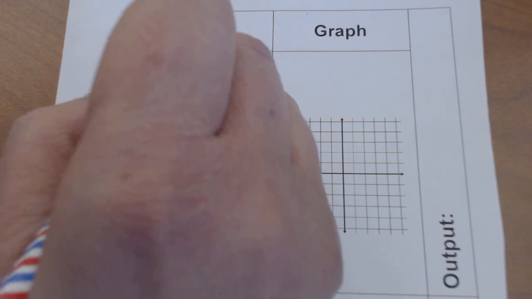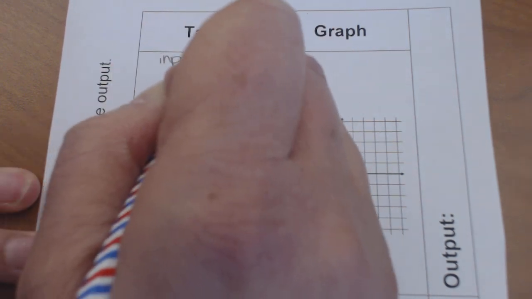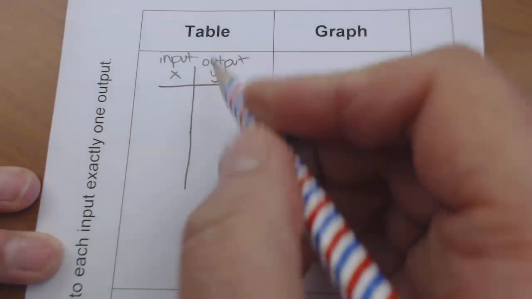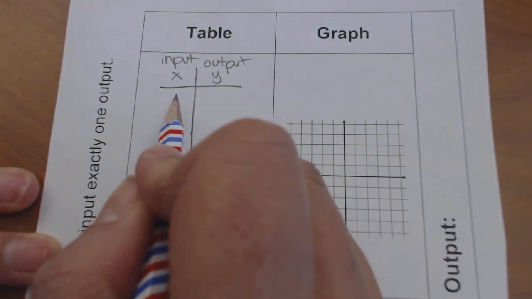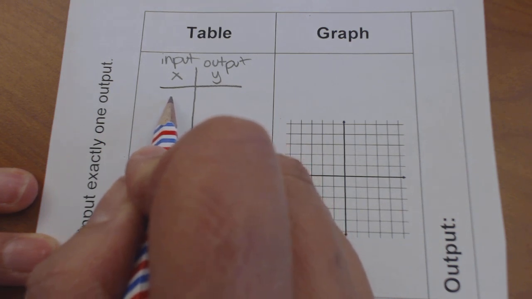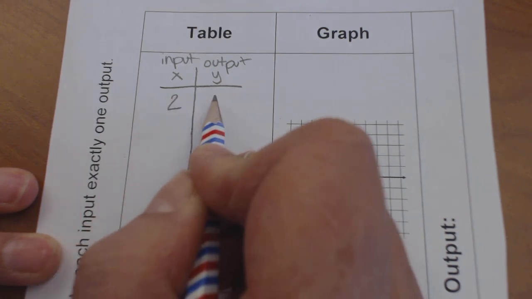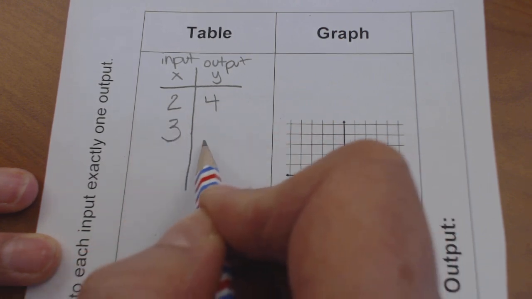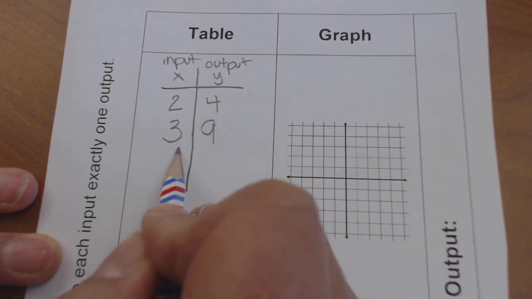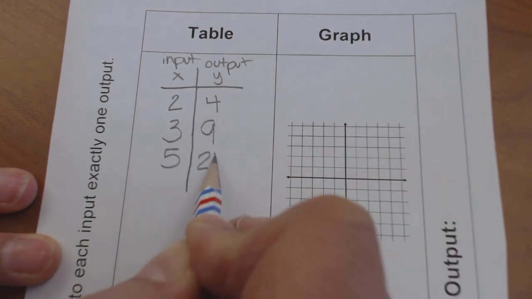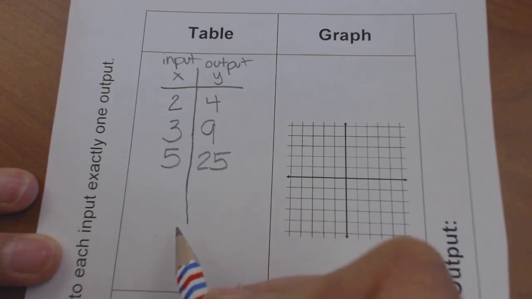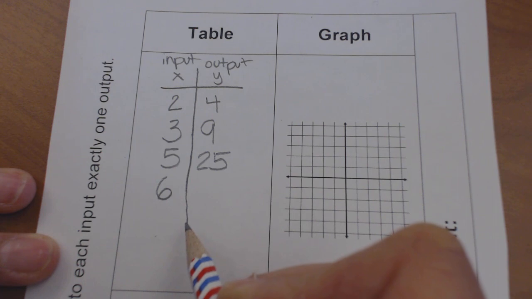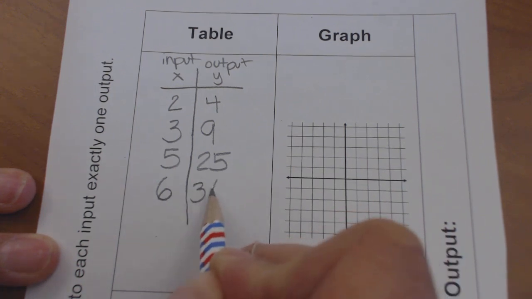They had an input, which is our x value, and they had an output, which is our y value. And the input that they put in, the first one I believe was going to be 2, and they received an output of 4. And then they did an input of 3, and they received an output of 9. And they did an input of 5 and received an output of 25. I'm going to extend this again, and I'm just going to put an input of 6. What do you think that's going to be? It's going to be 36.